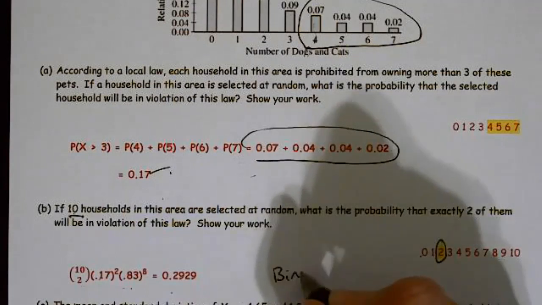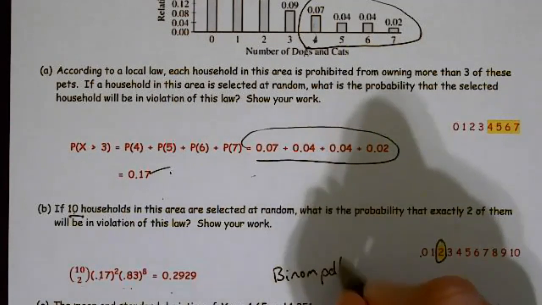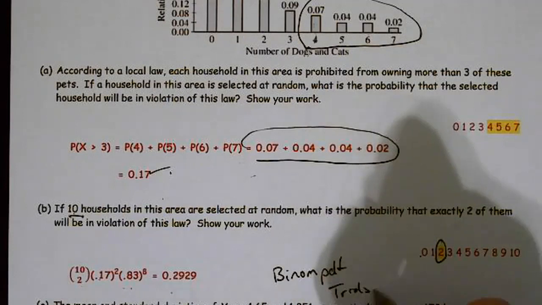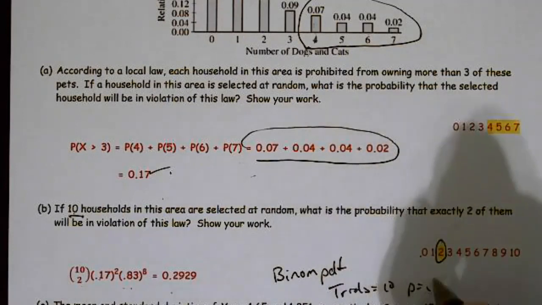So binomPDF, trials 10, probability 0.17, X equals 2.